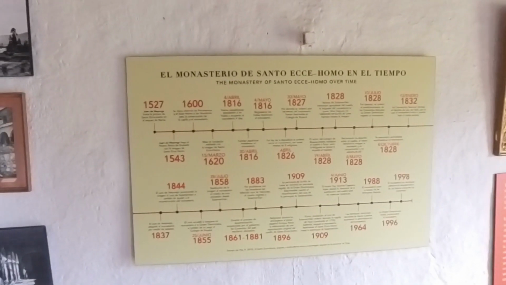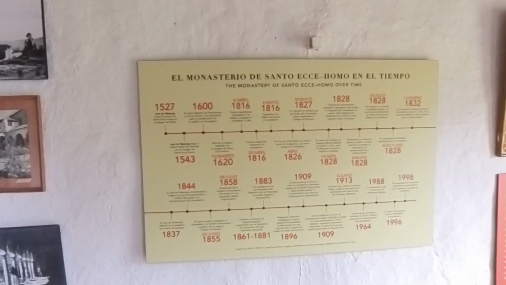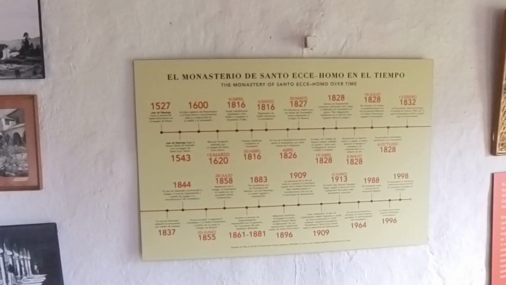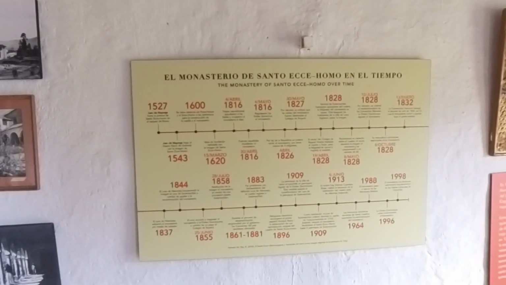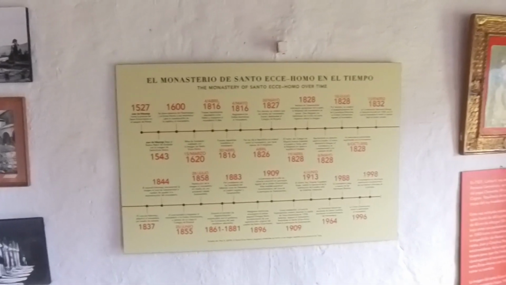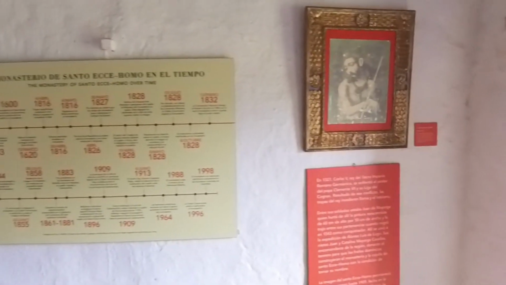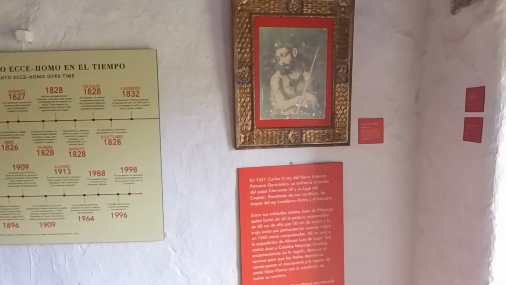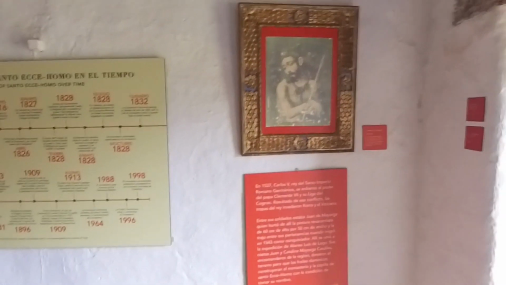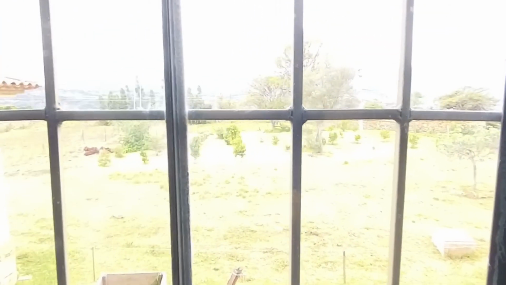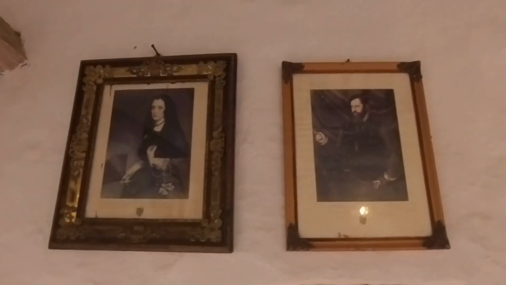Timeline of sorts. And when they got the grills over there. Back up top here. Panels.